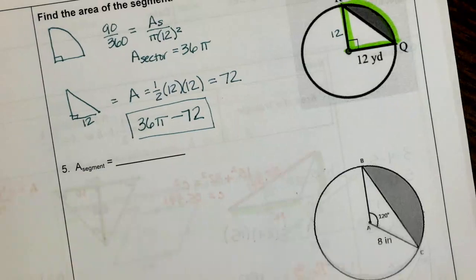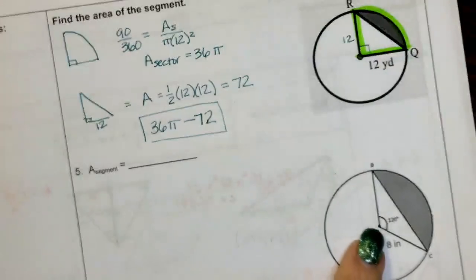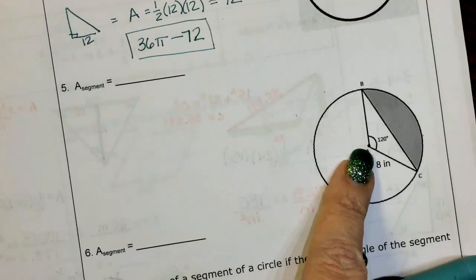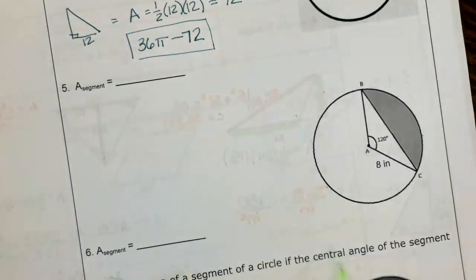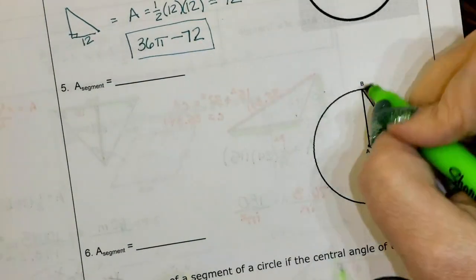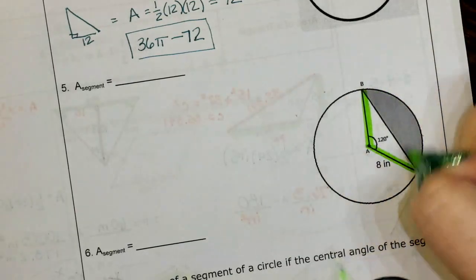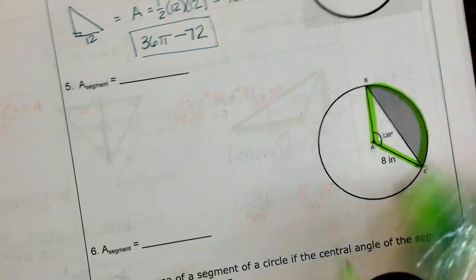Okay? Now, let's look at, what if we have this triangle right here, this obtuse triangle? We're still going to do the same thing. So we're going to find the area of our sector first, right? Find the area of your sector.